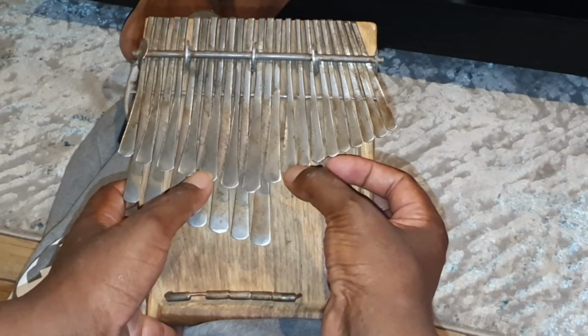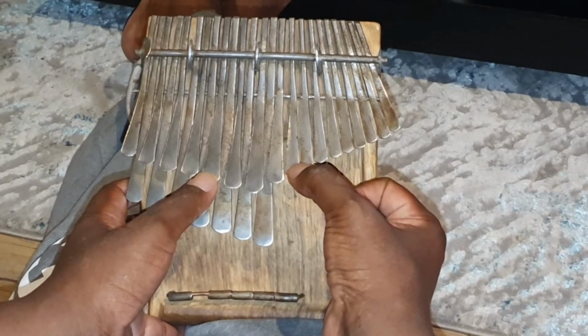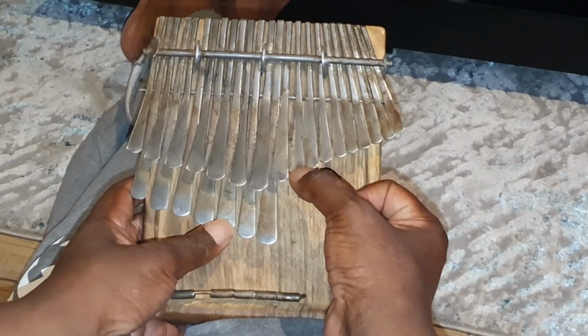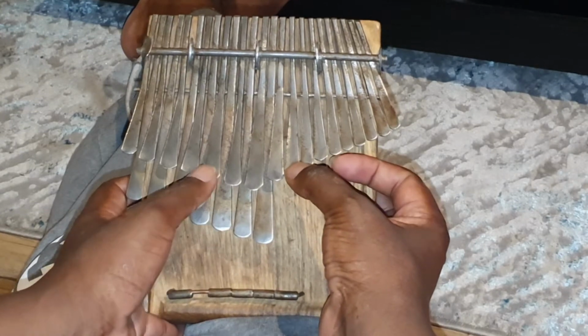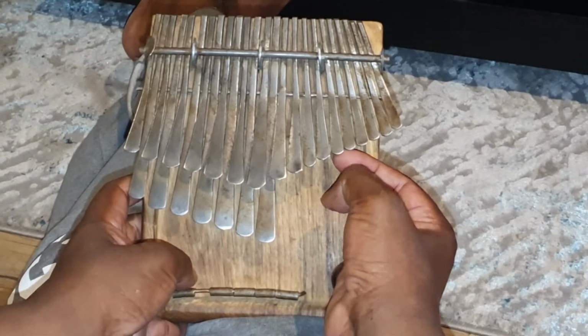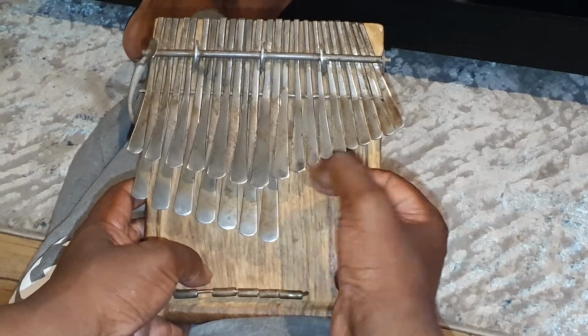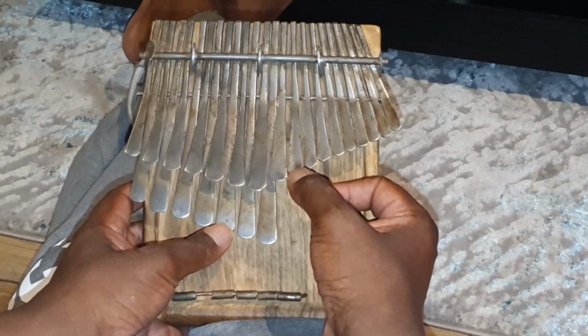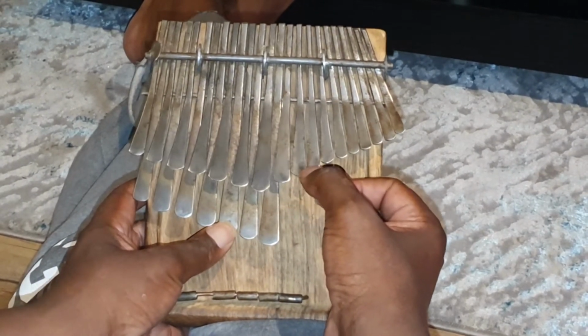So what we will do is when we play the first netete, we also play a note on the left side. So for this first netete, we are accompanying it with a note on the left.